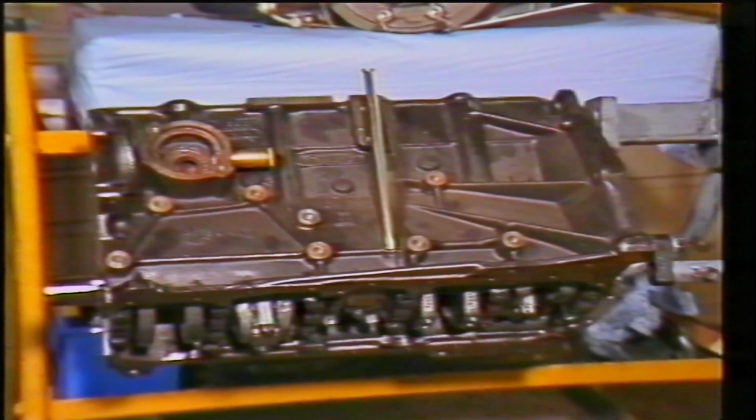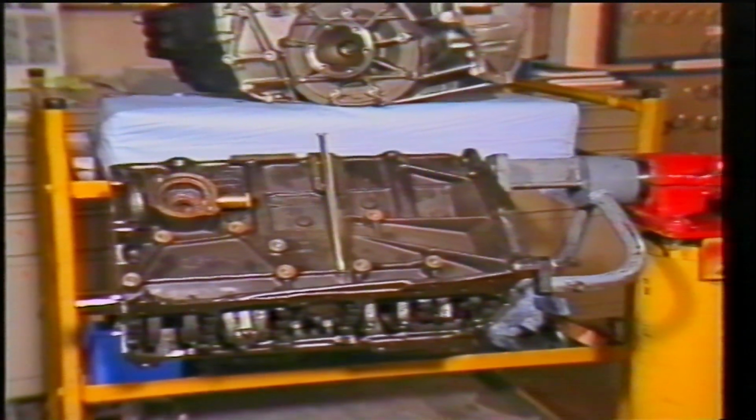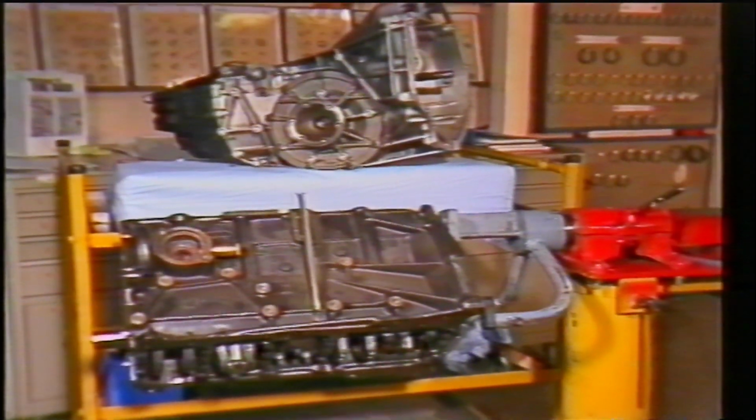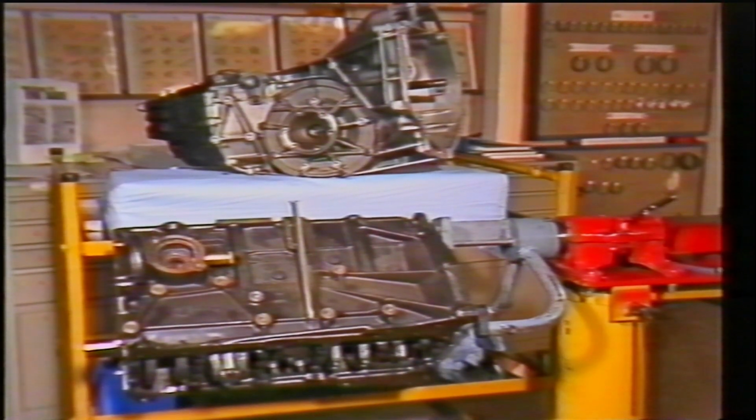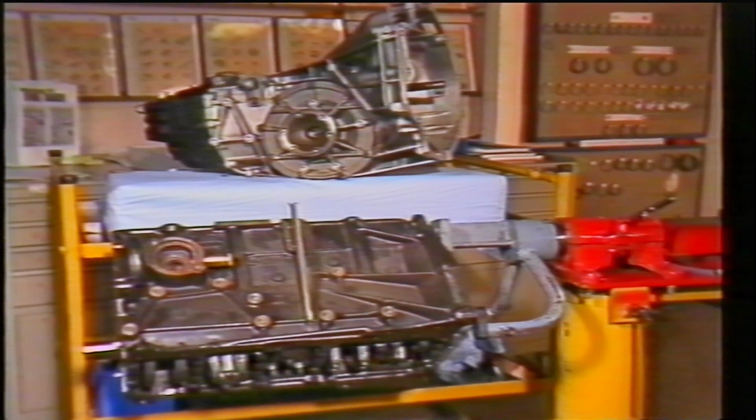The gearbox and engine codes must be compatible in order to achieve the performance recommended by the manufacturer. Fitting the wrong gearbox and engine together would result in either poor acceleration or very good acceleration with a high fuel consumption.